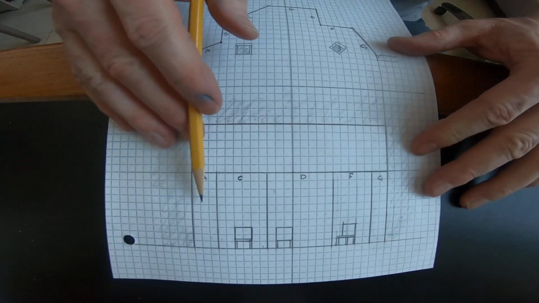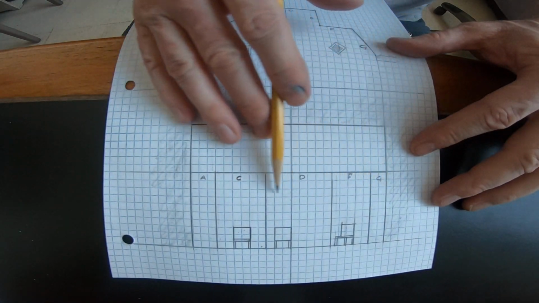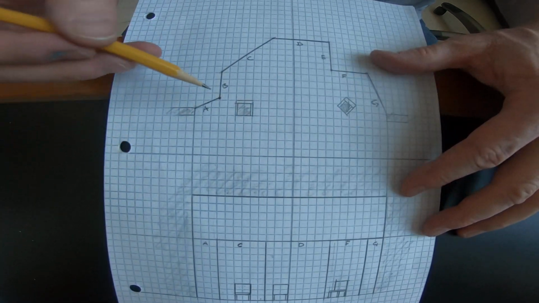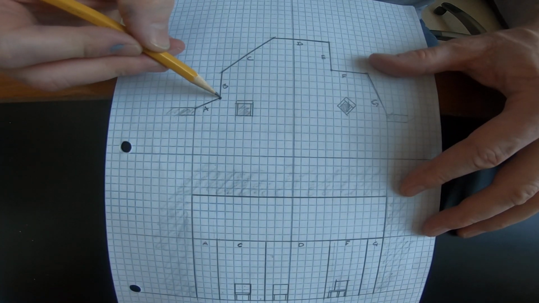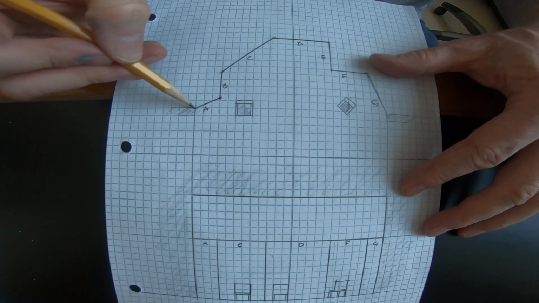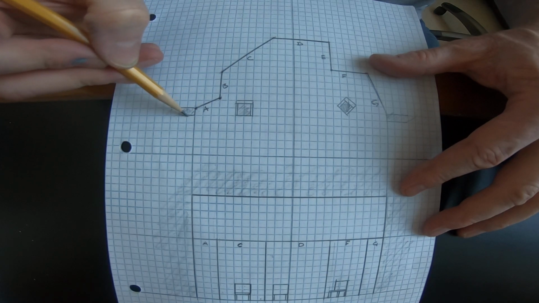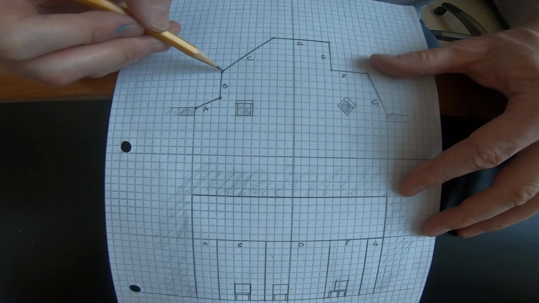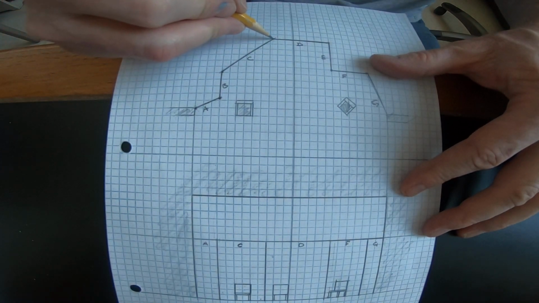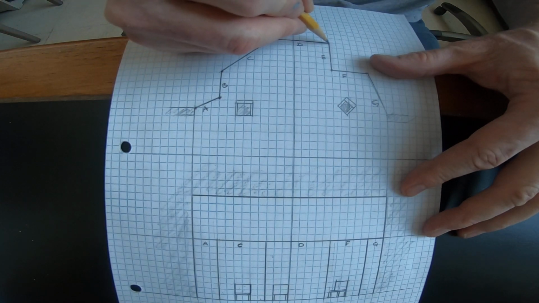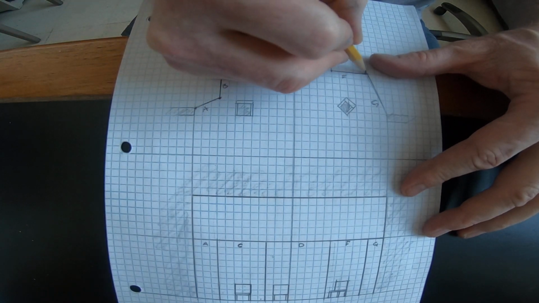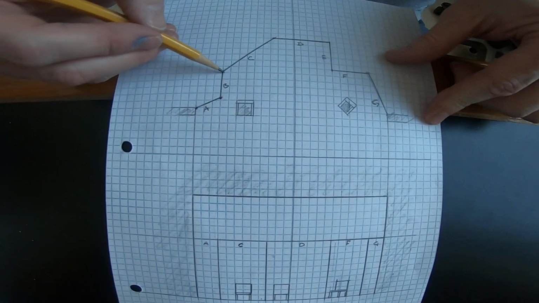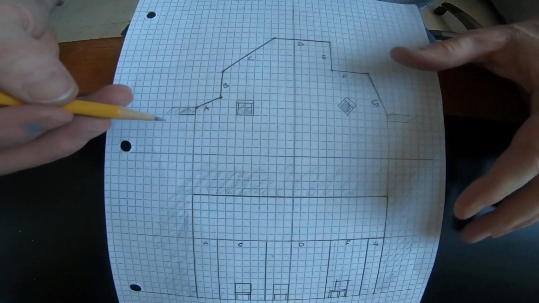And then down here on the bottom, we can see what these walls would look like in an elevation. Okay, so I just find where all my corners are. So where wall A meets the proscenium, where wall A meets B, where B meets C, where C meets D, D meets E, E meets F, F meets G, and G meets the proscenium. So I'm just marking where each of these corners are.